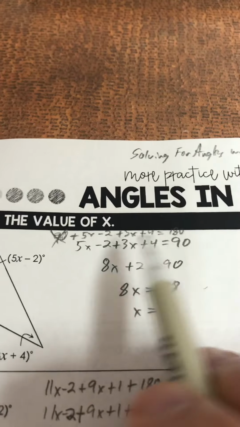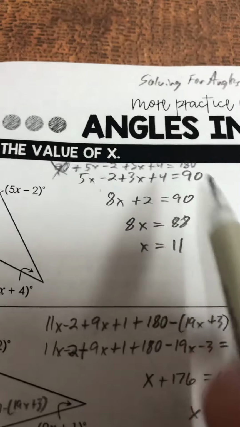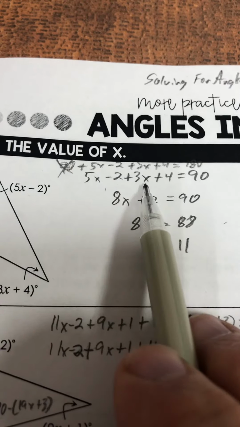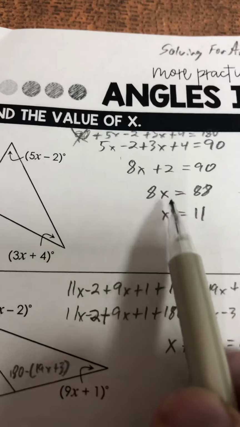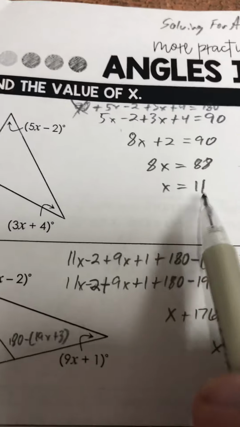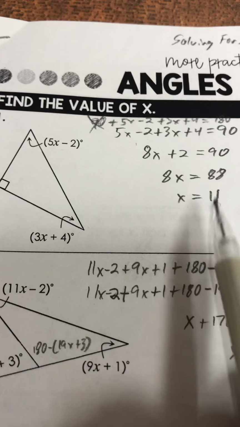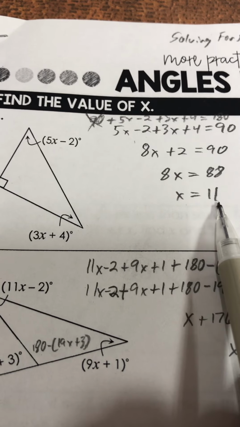I'd get what's left here. 180 minus 90 is 90, so I would get that. I combine my like terms, and then I work to isolate x to get the variable alone on one side, and that's all they're asking me to do, is to find the value of x. So my value of x is 11.